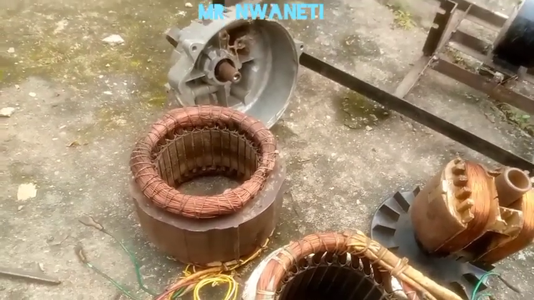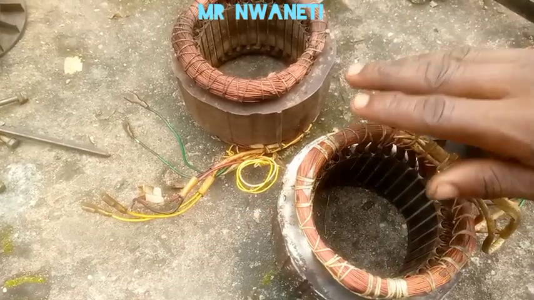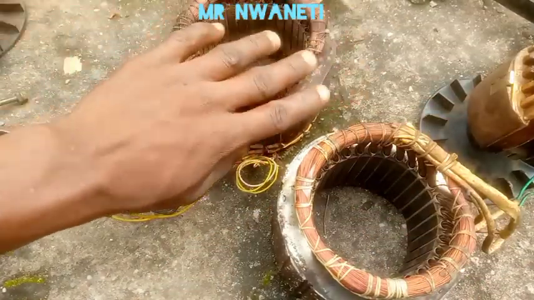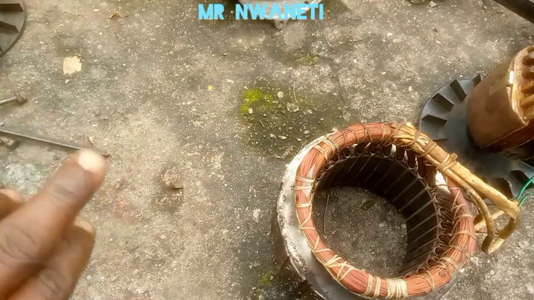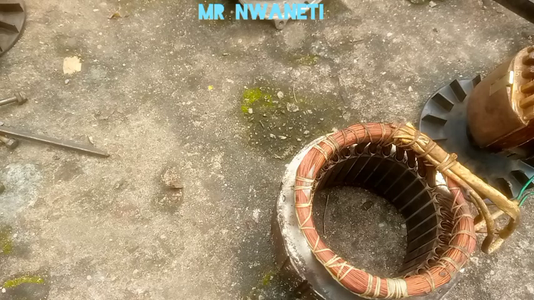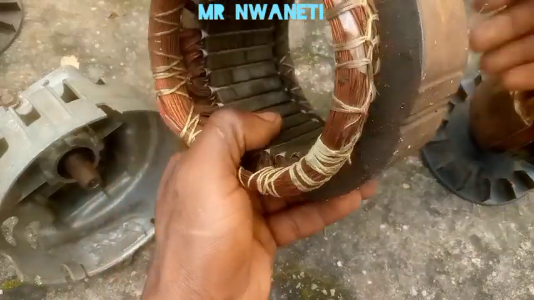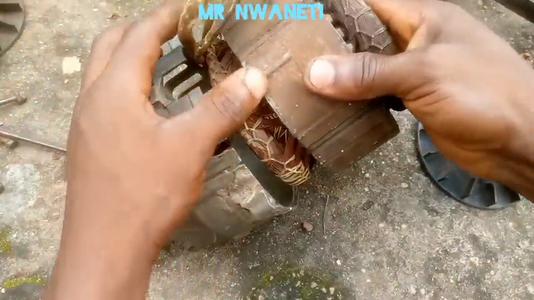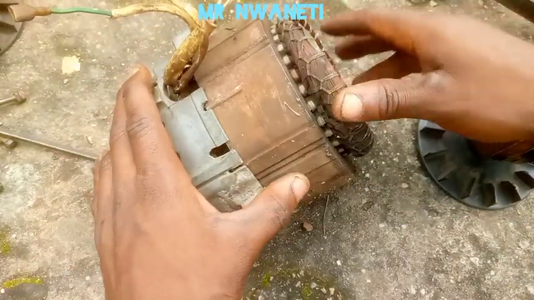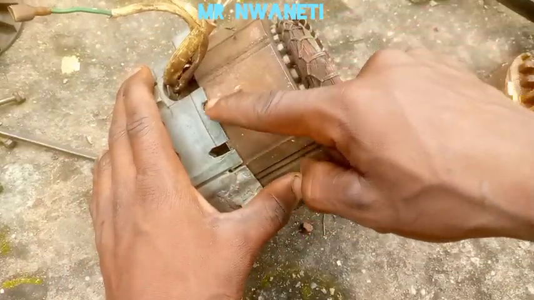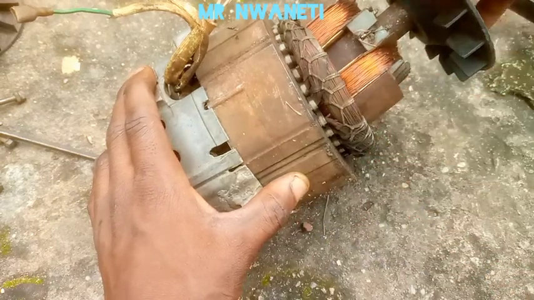So now I have to couple. First of all, I have to couple with this stator here. I will couple the other one after. So let's know which one will give more voltage with the same capacitor, the same motor, the same speed. So first of all, let me couple it. Okay, make sure that this tallies with this hole. So now let me couple.